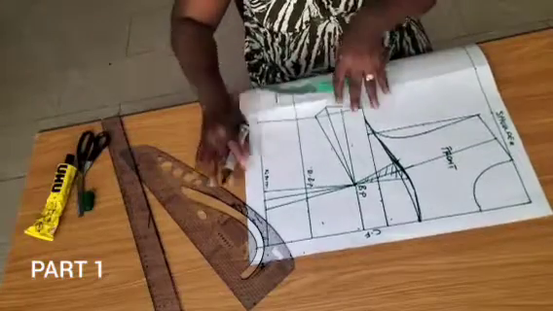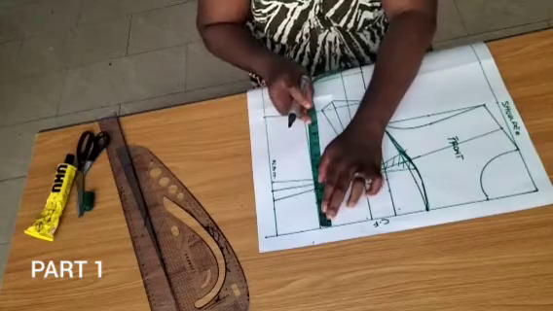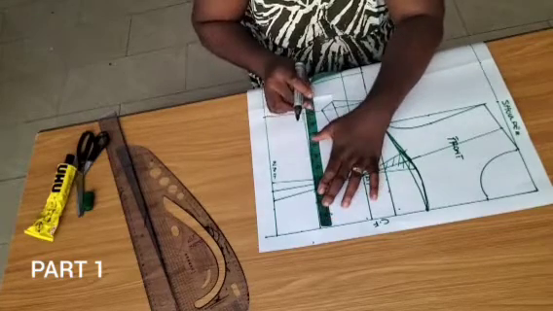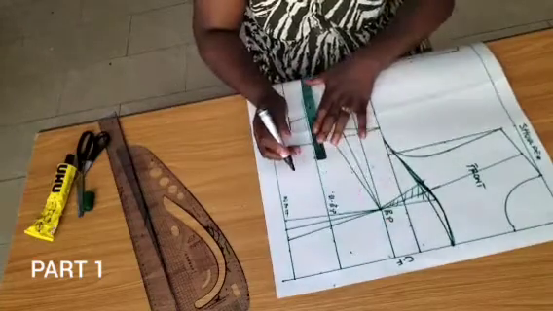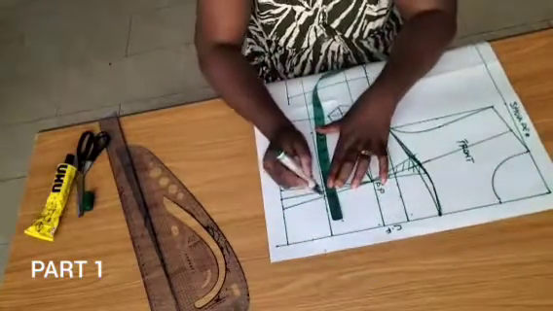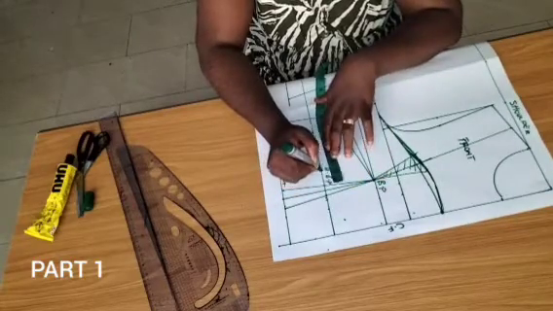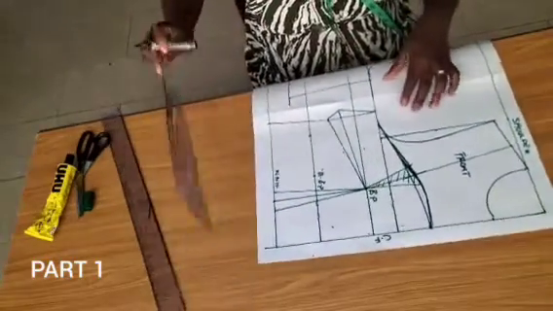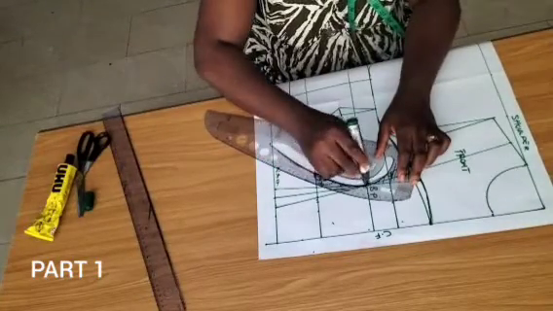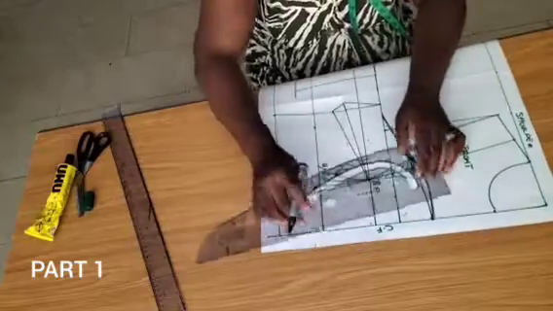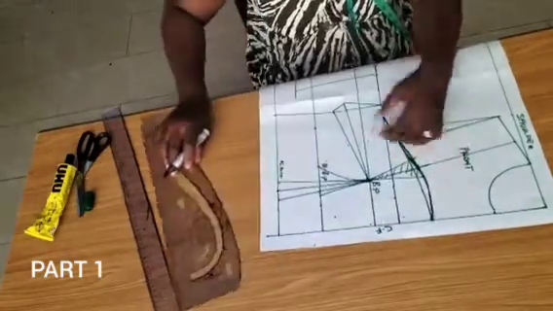For the under bust contour line, I'll come to the under bust, take my under bust measurement, divide by 4, and I have 8.75. The rest is 1.5. I'll put 0.25 from here and the rest of it 1.25. I'm going to flip my ruler like this and connect to the bust point, and flip my ruler like this and connect to the bust point.